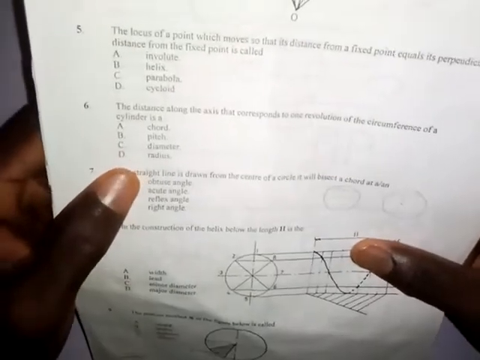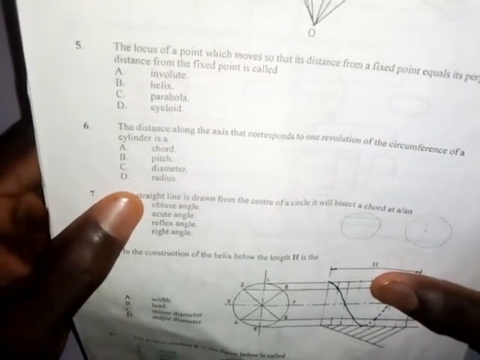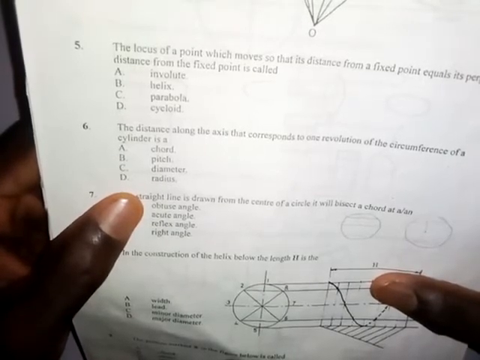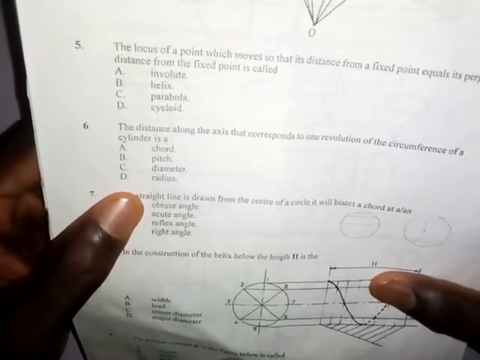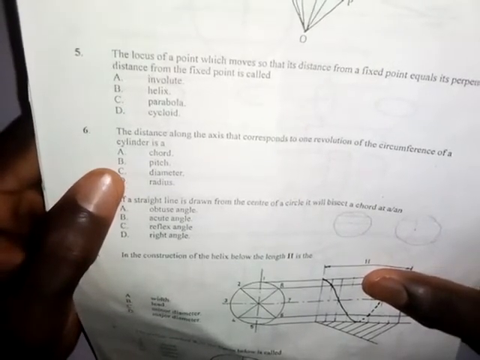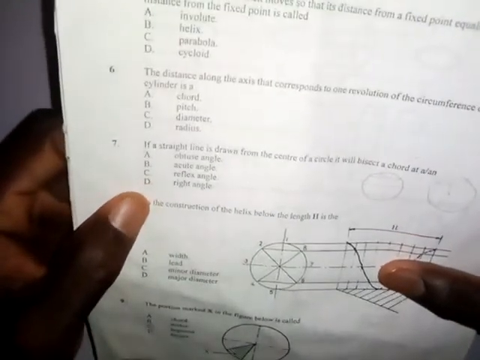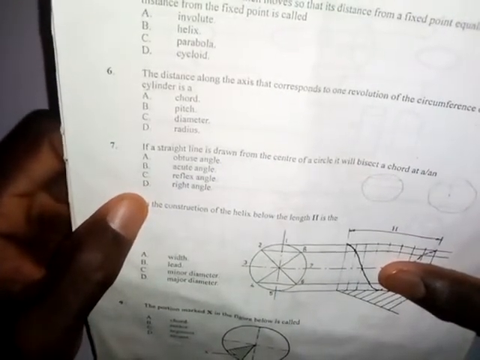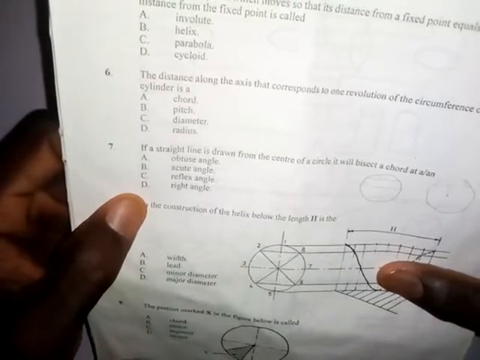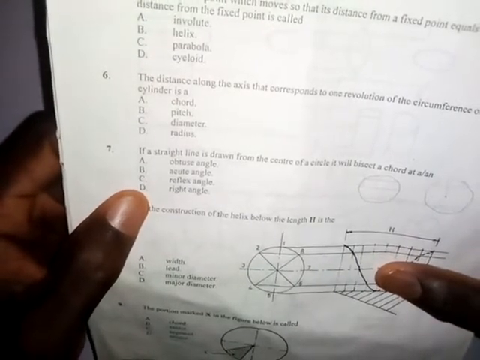All right, question 6. The distance along the axis that corresponds to one revolution of the circumference of a cylinder is known as pitch. So the answer is pitch. Question 7. If a straight line is drawn from the center of a circle, it will bisect a chord at a right angle. That is option D.